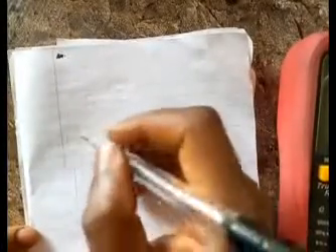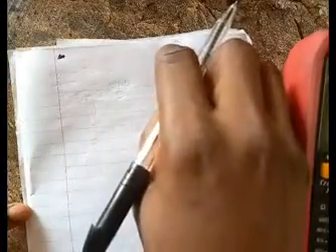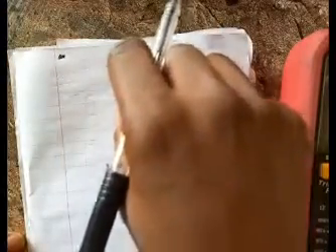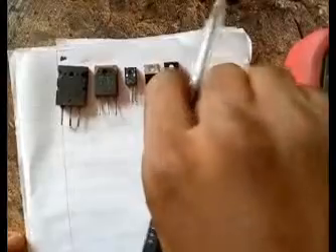Let me just start with the packages. There are different packages for transistors. This is one type of package. This is another one. This is another package. This one is another package. This is another kind of package, and this another one.